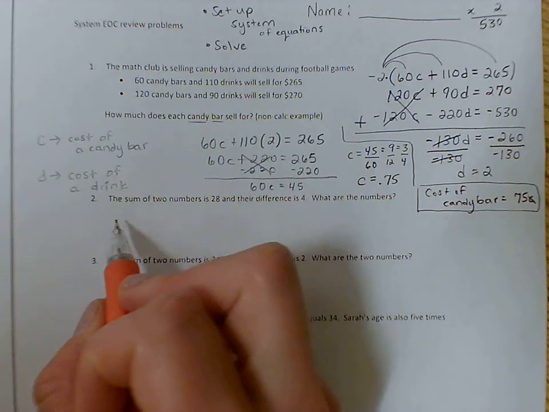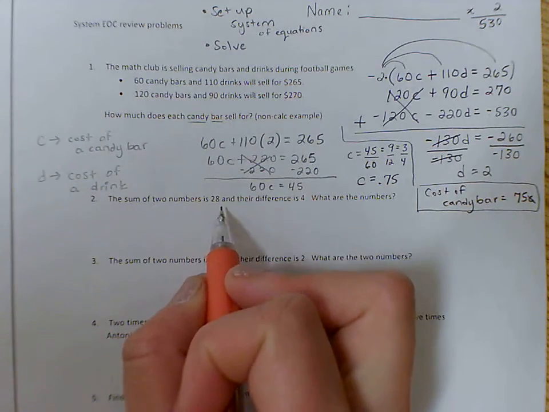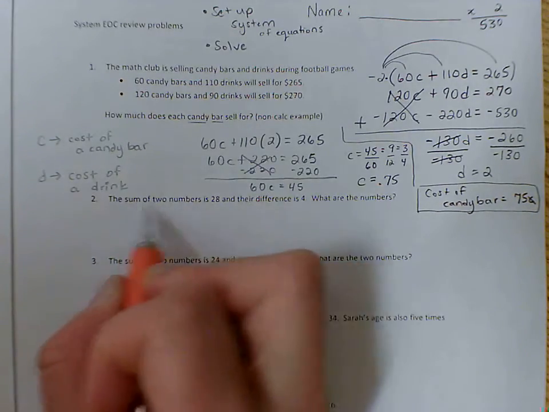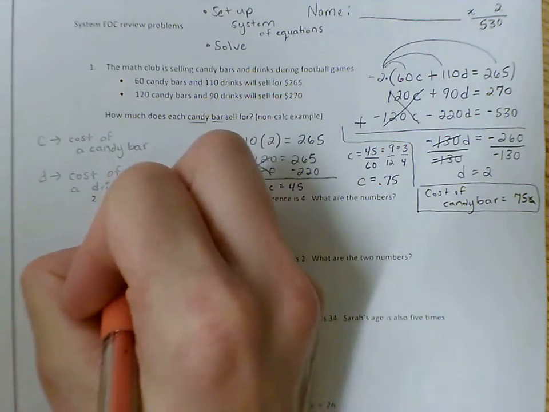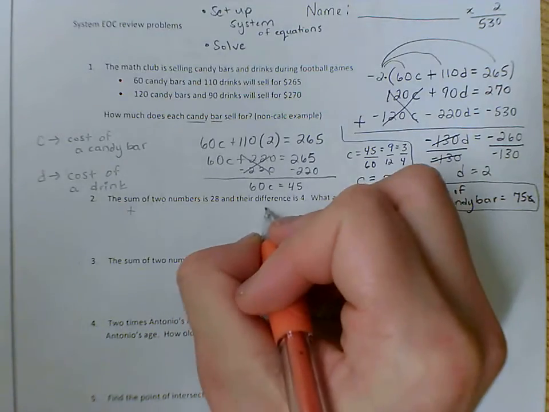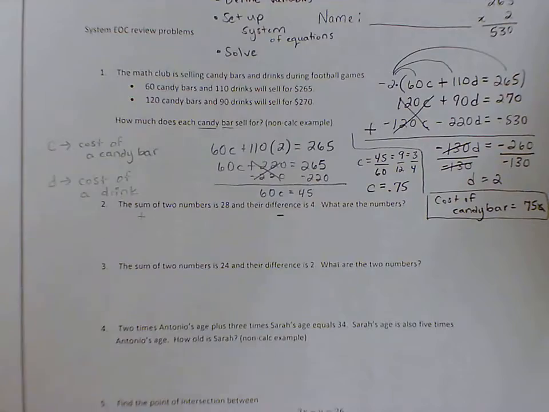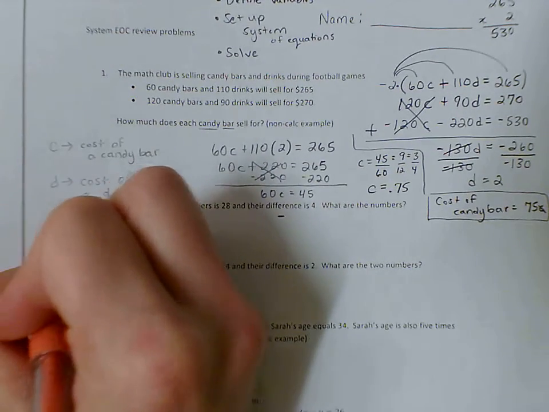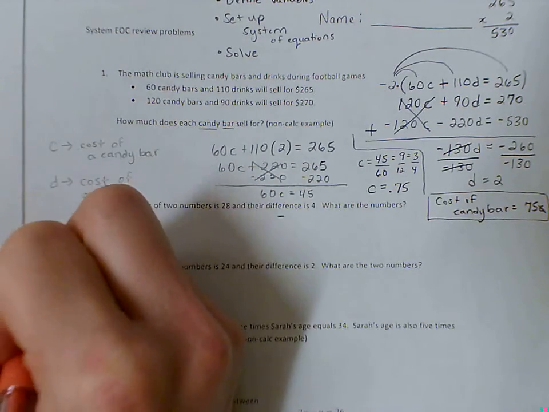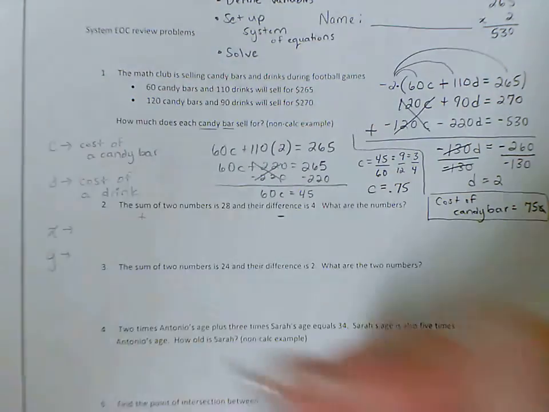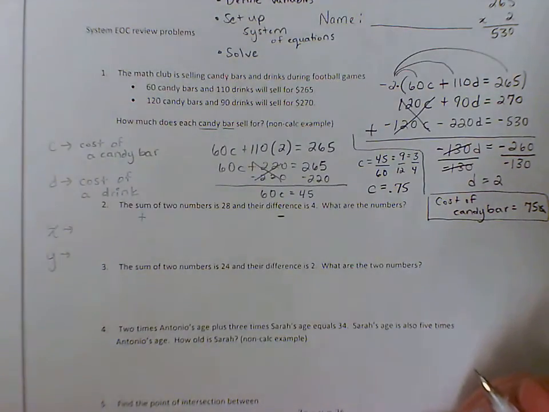In this one it says the sum of two numbers is 28. The difference is 4. What are the numbers? So the sum means that you're adding them, and the difference means that you're subtracting them, okay? And you don't know what the numbers are, so you're finding them. So you could use an x and a y. x is one of your numbers, and y is the other one.